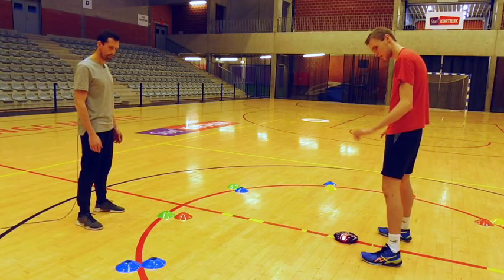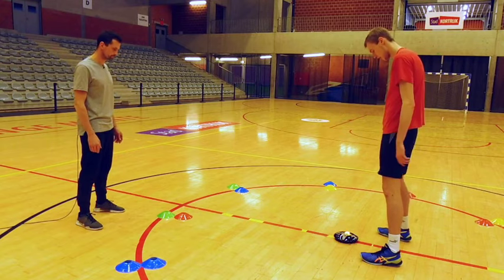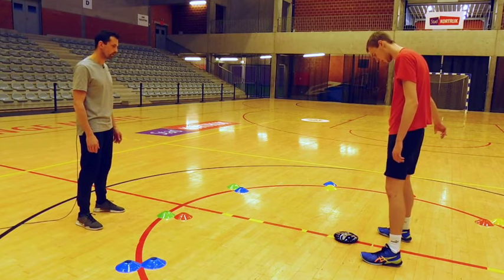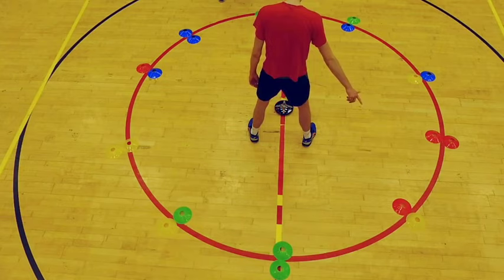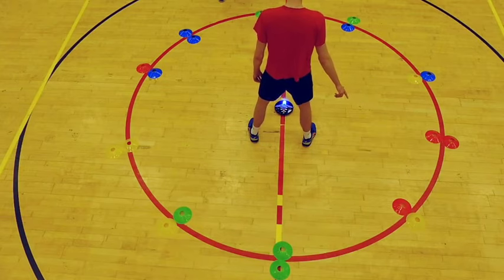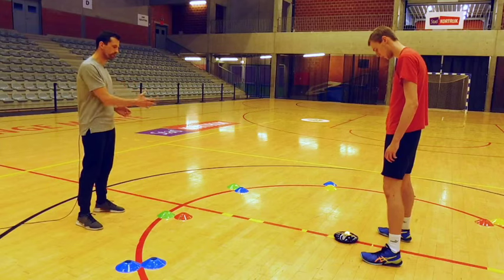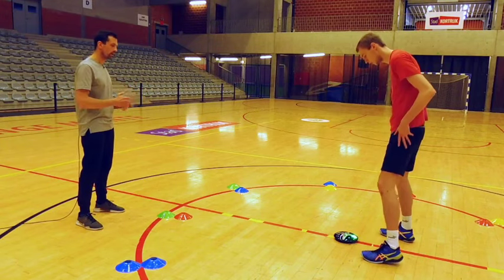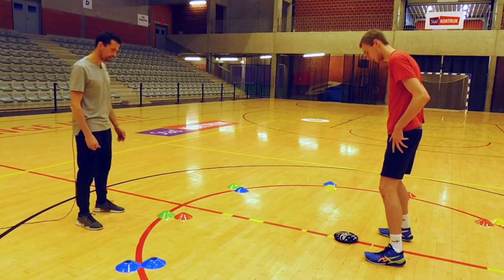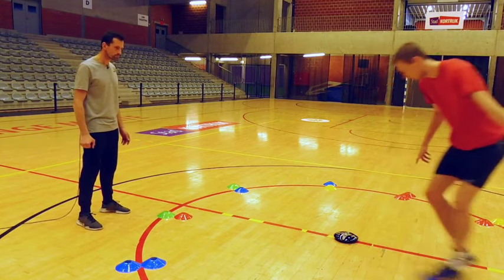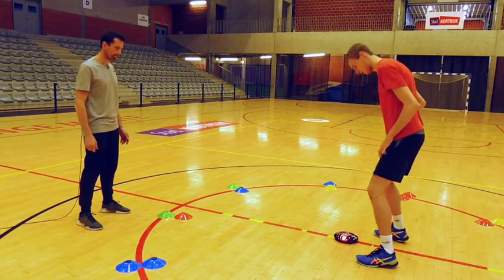This was blue. Yeah, great. Yeah, good. Okay, and now combine, going to the combination and pointing together. Okay, ready? Go. Yeah, nice one.